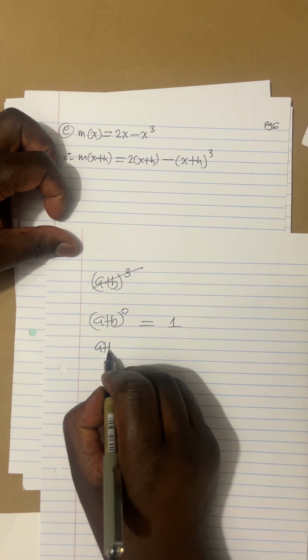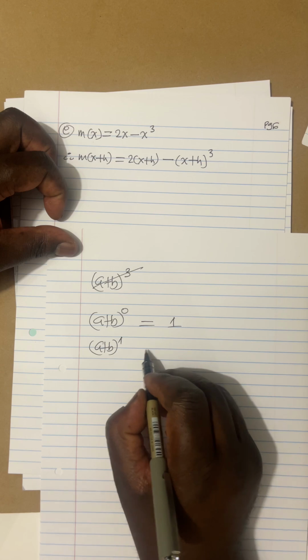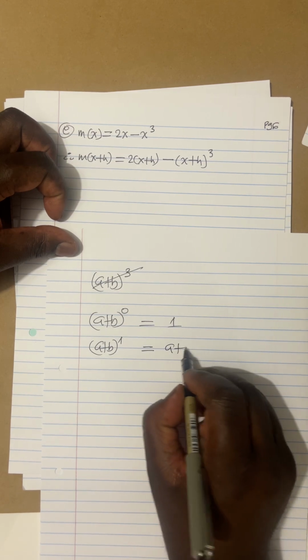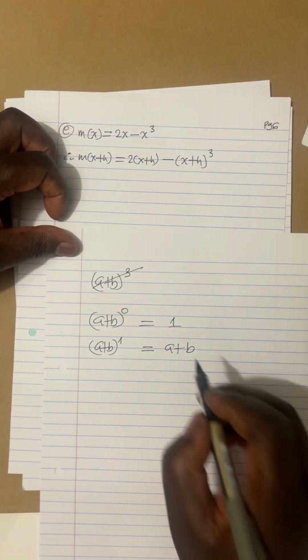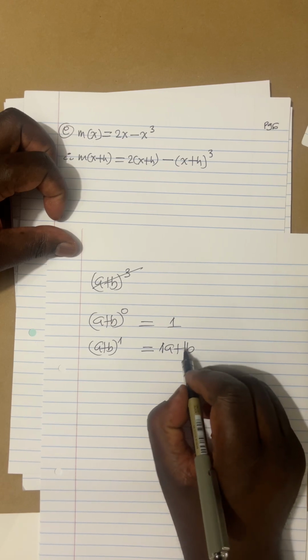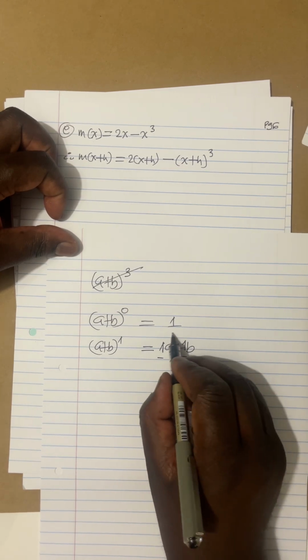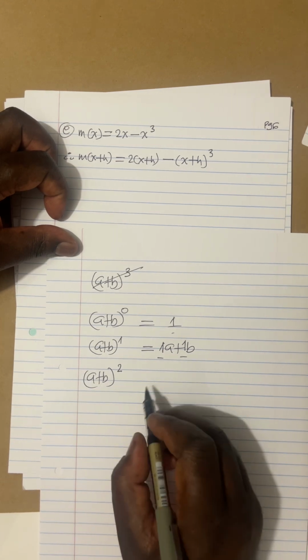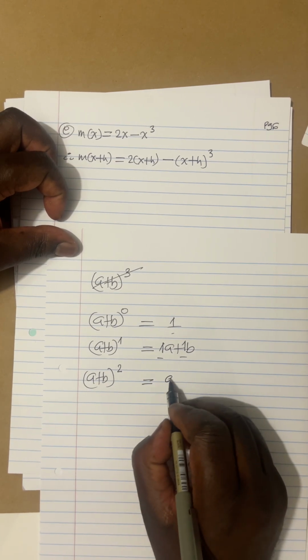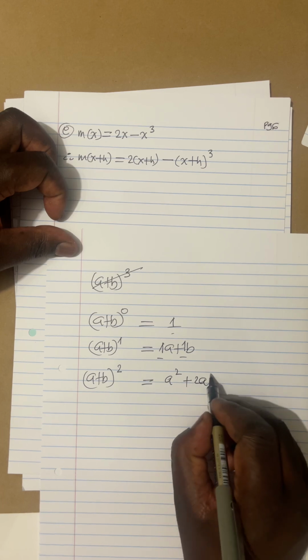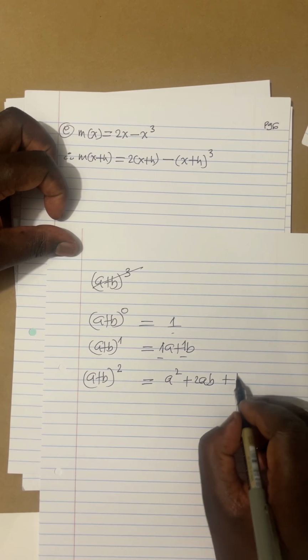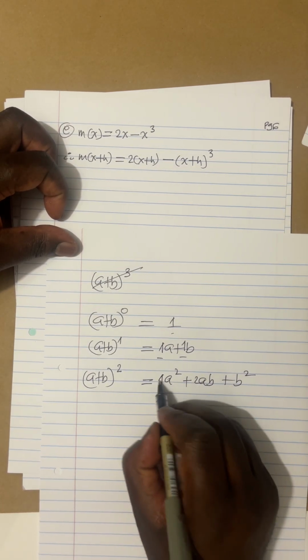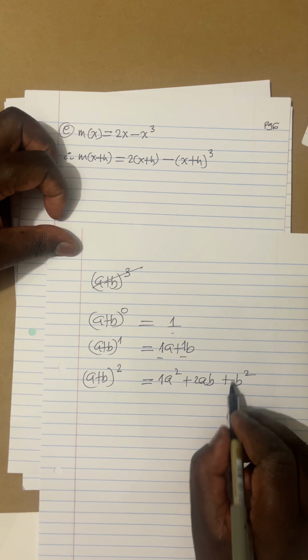A plus b to the power 1, we know the answer is a plus b. So I'm going to say 1a plus 1b. Keep an eye on the coefficients. We have a plus b. If you say power 2, this will be a squared plus 2ab plus b squared. Now notice the coefficients here, 1, 2, 1.